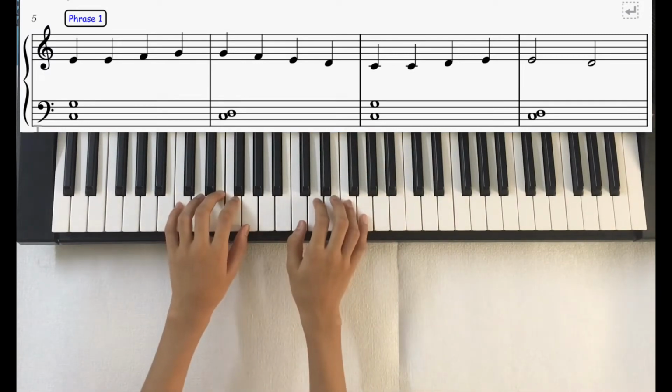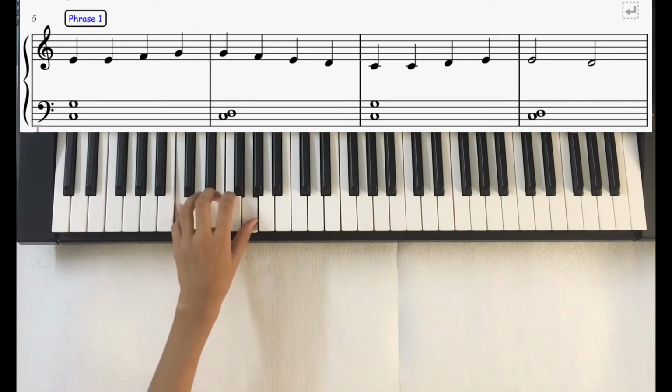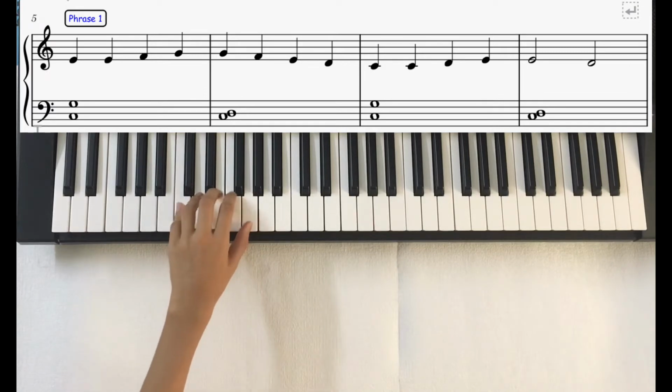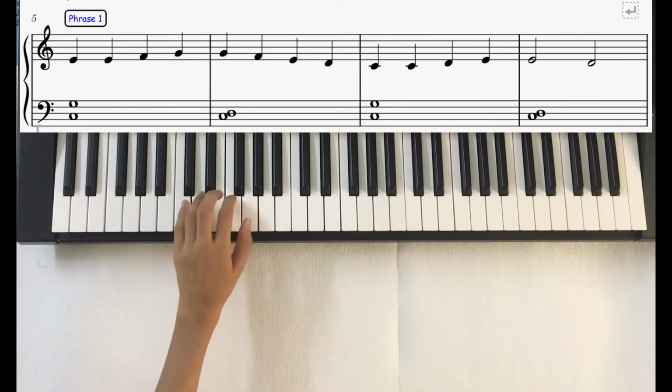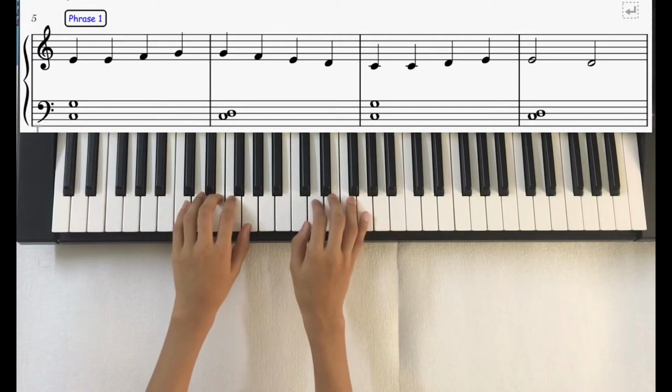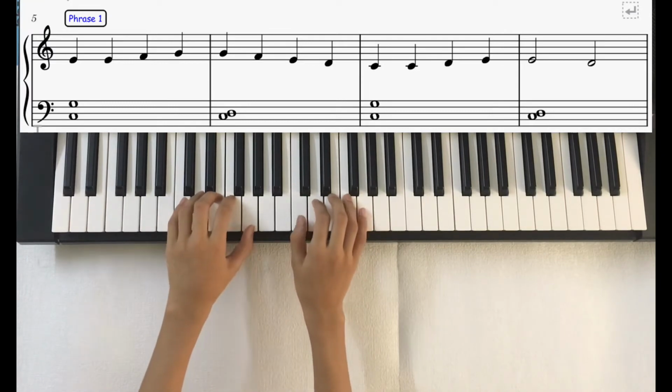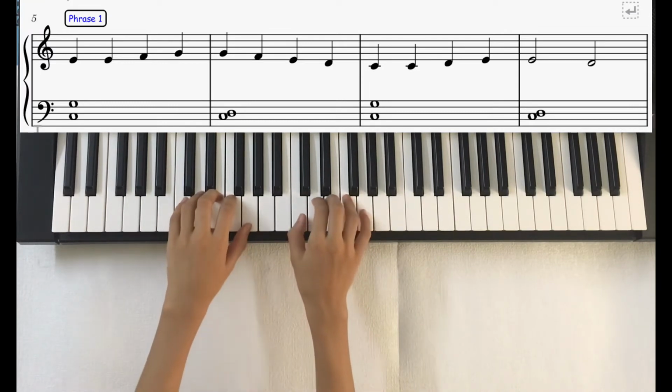Now the left hand. Now let's play both hands at once.